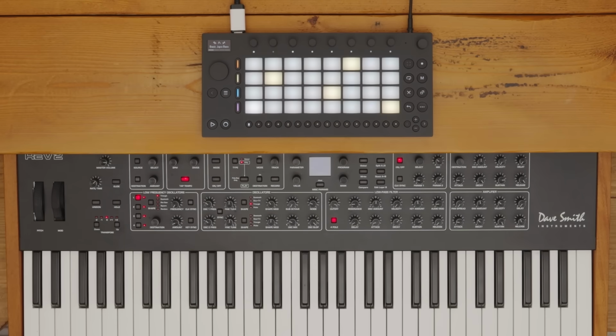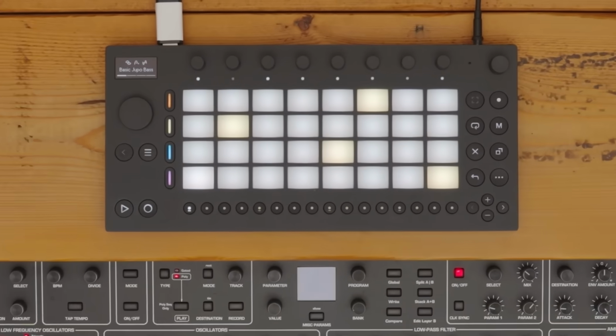I'm going to use a Prophet Rev 2 connected to Move via MIDI to USB-A so that I can send MIDI data out of the synth into Move and also send MIDI data from Move to be received by the synth. Let's start with MIDI in.